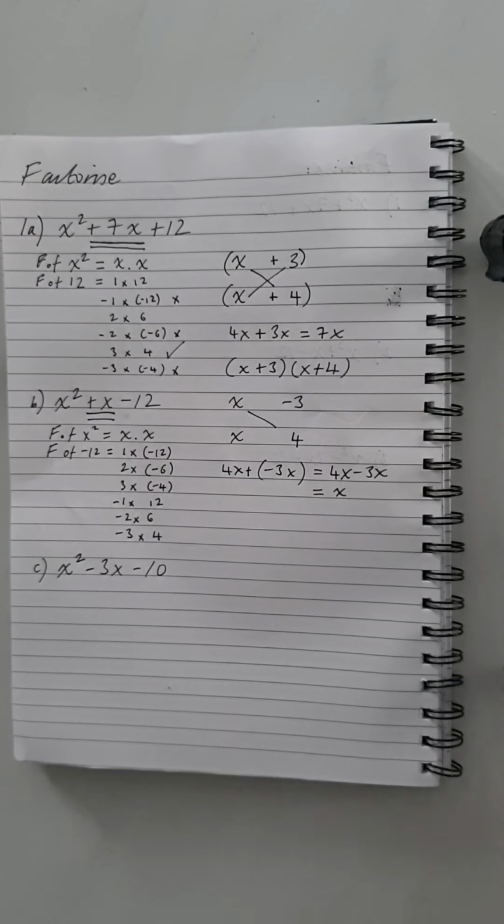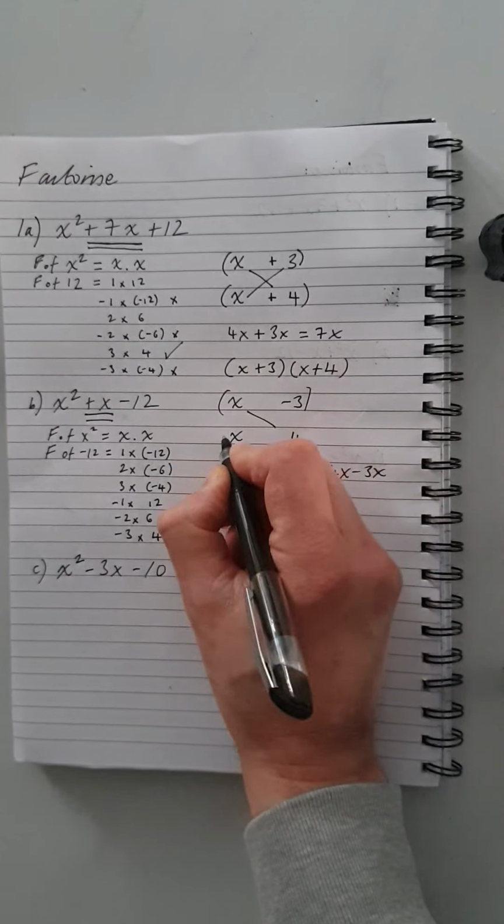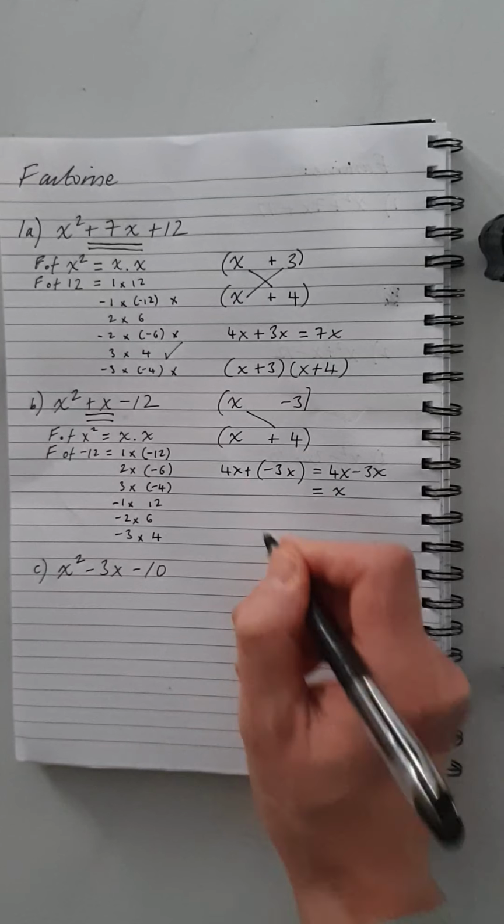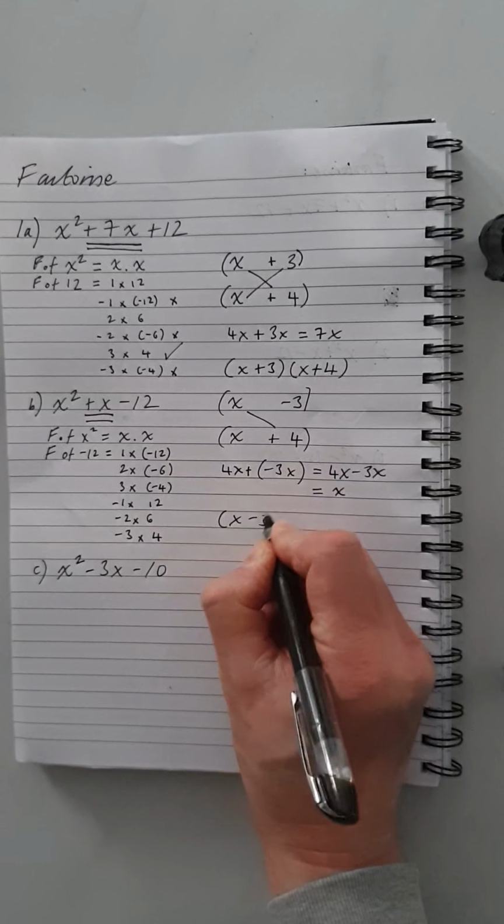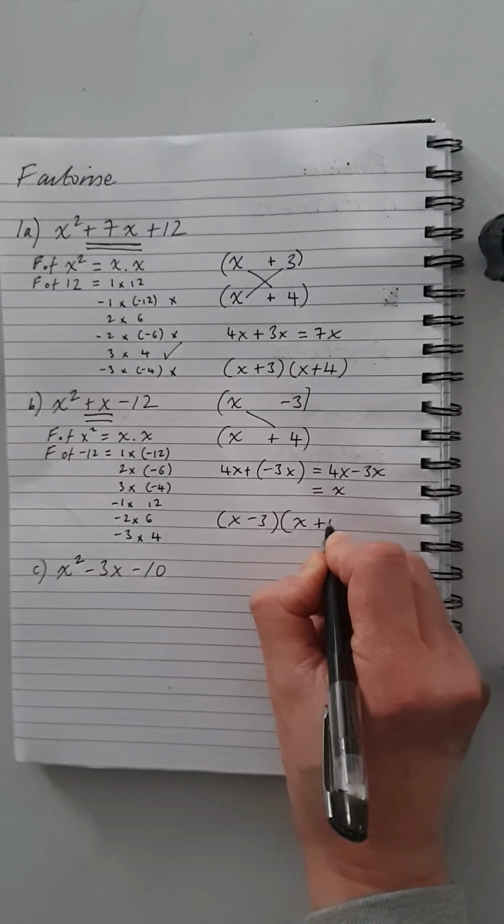Right, okay then, so as I've said before, the good thing about the factorising square is it actually gives you the brackets. First bracket is x minus 3, second bracket is x plus 4.